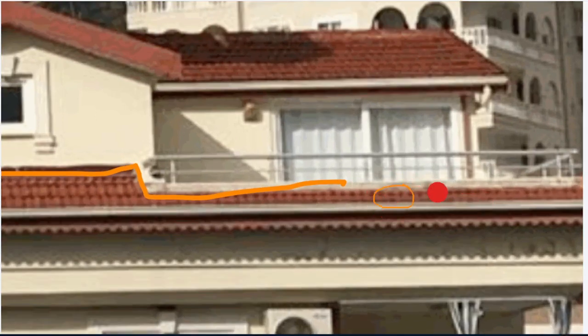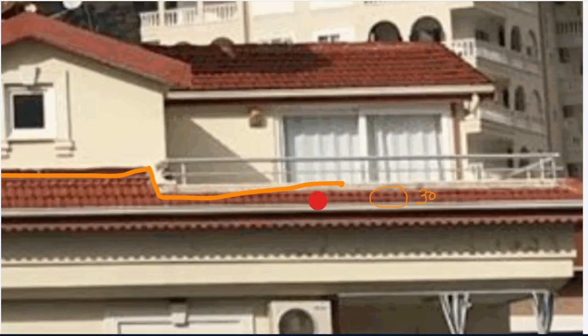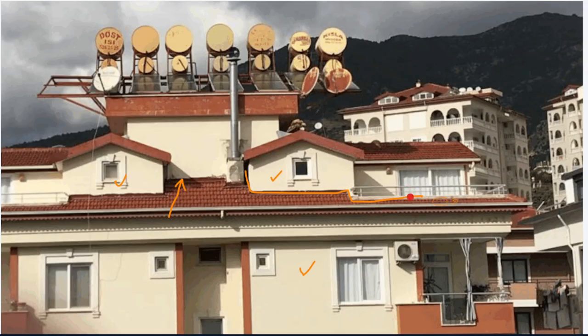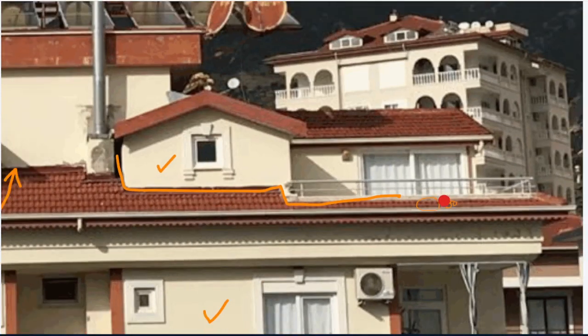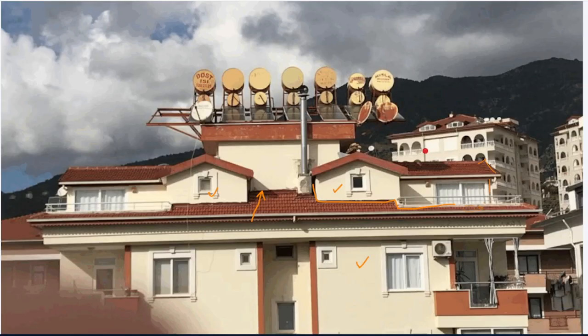According to the rules, this should be at least 30 centimeters. The roof that you are going to have in front of your balcony, this is the technique, it should be at least 30 centimeters. So you will have the balcony, then the plan will start, and the plan will have its own roof.